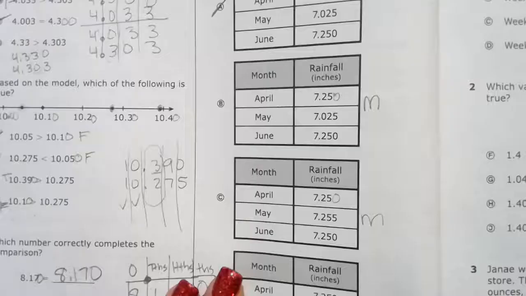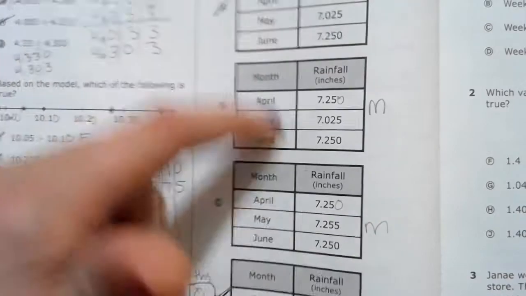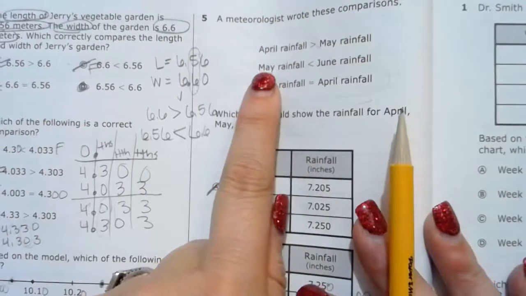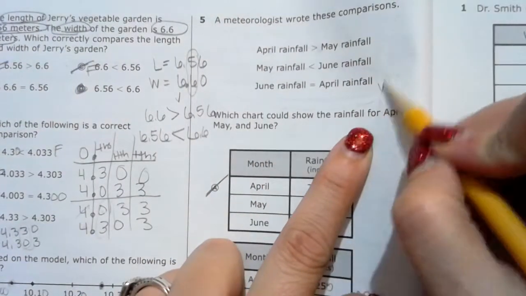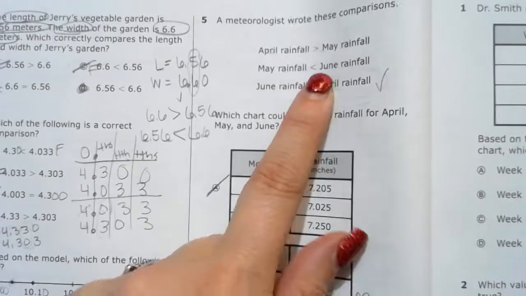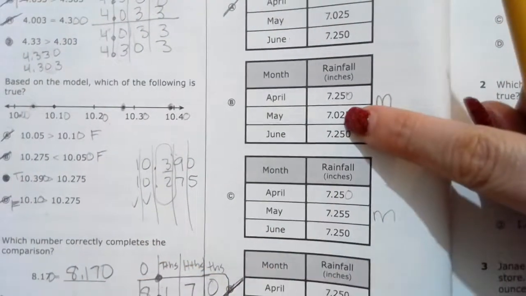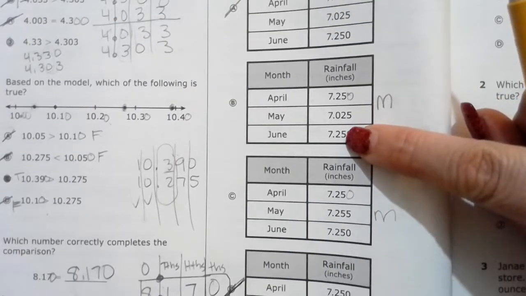Okay, so let's just look at our maybes now. We're down to 2 answers, right? One of these is the answer. So let's look back and say May is less than June. We've already checked this one on all of them. May is less than June. Let's look at this. Think of money, $7.02 less than $7.25?